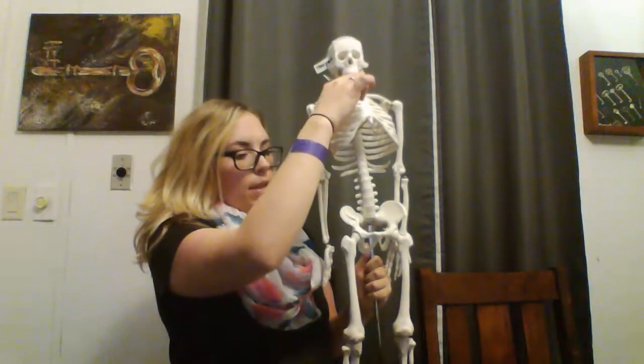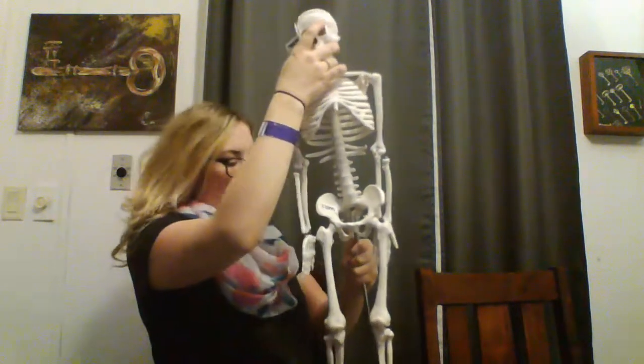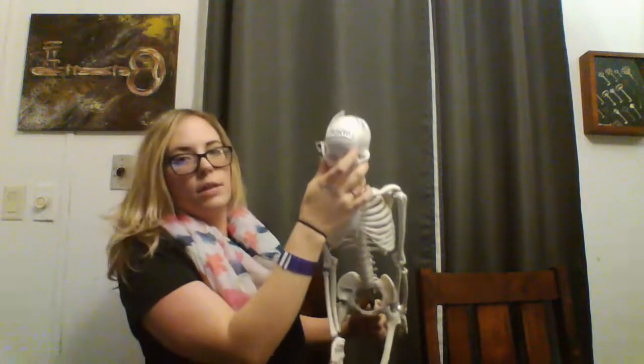This is my axial skeleton video. First we're going to start off with the skull. So as you can see here, I have it labeled. We have the frontal, parietal, and occipital bone. The frontal bone is going to be in the front here. Lower the skeleton so you can see. This is the frontal bone.